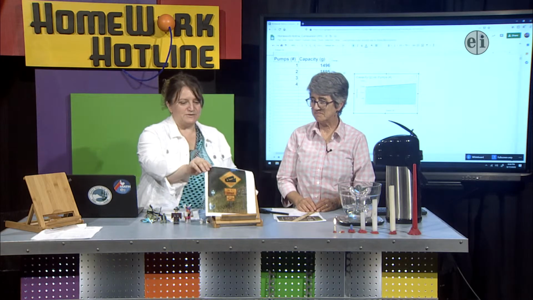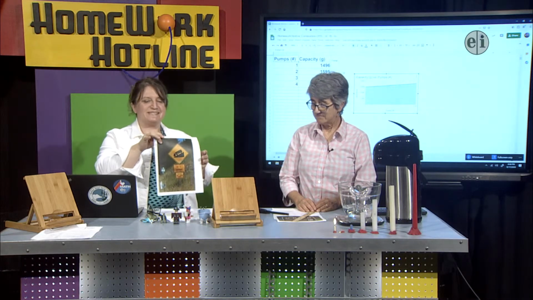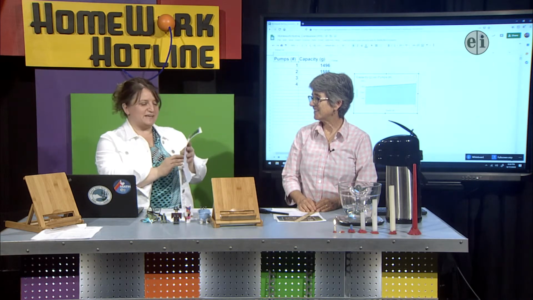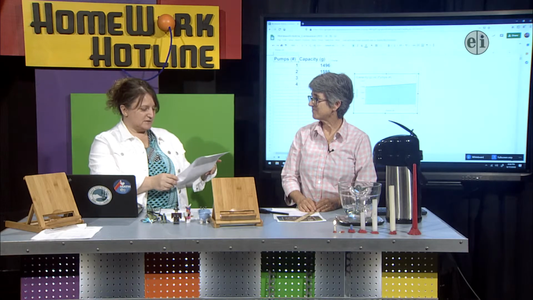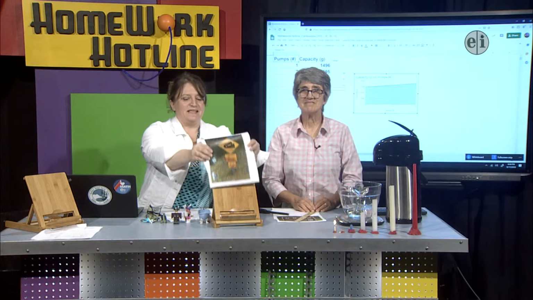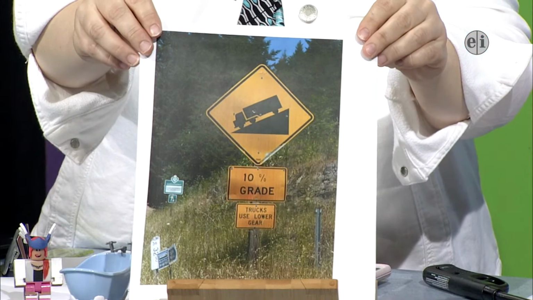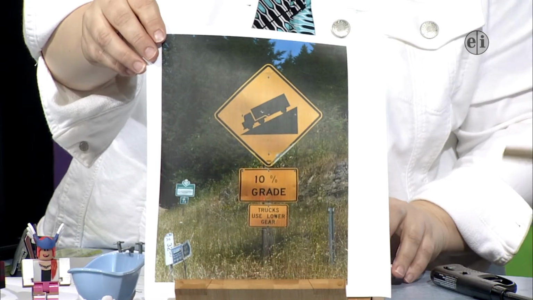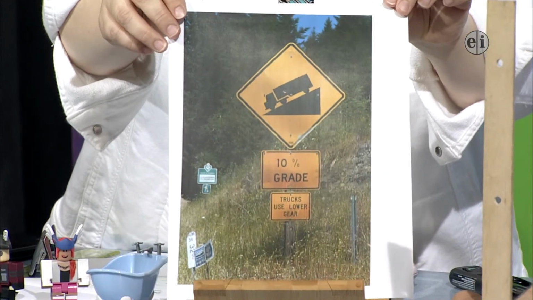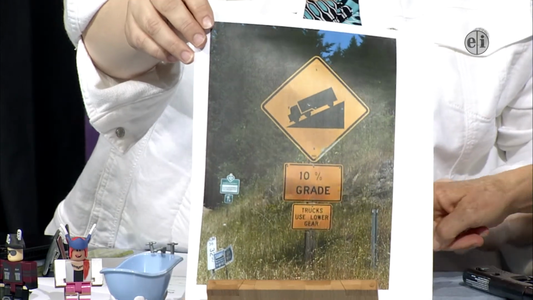Cool. Okay, so we're going to go and introduce this sign. So hopefully we can bring this sign up. This sign is a picture of a sign from Highway 36. And if you've ever been to Highway 36, head out to Ruth Lake, you'll see this sign, and it's a truck going downhill, and the percent grade says 10% grade. We'll talk about that in a little bit.